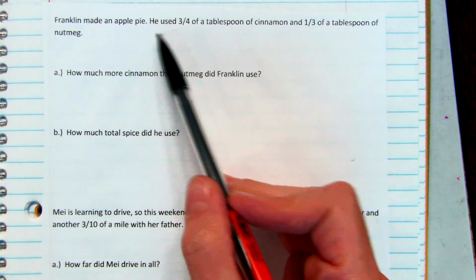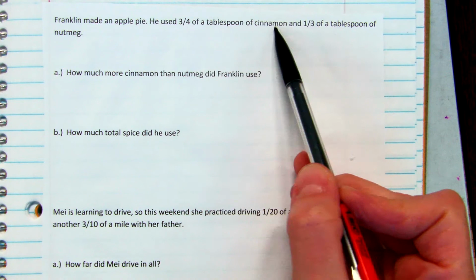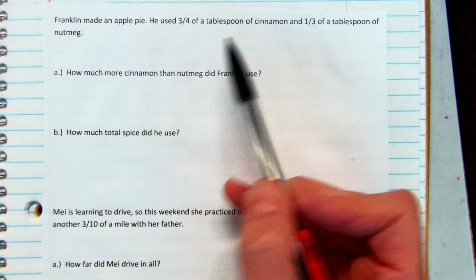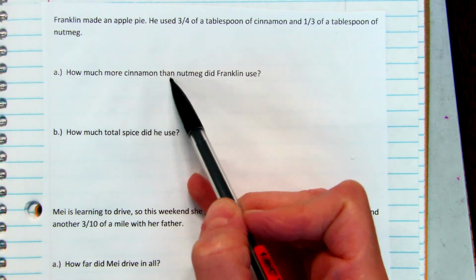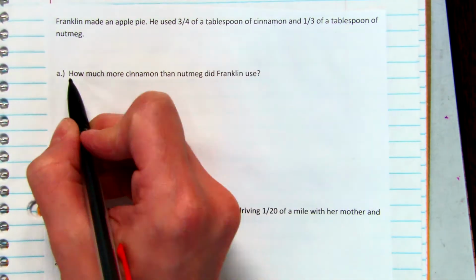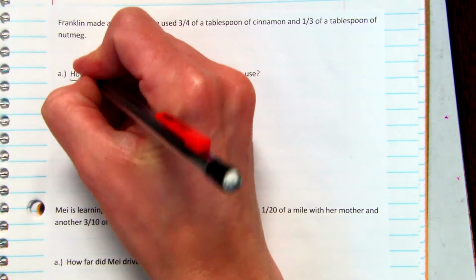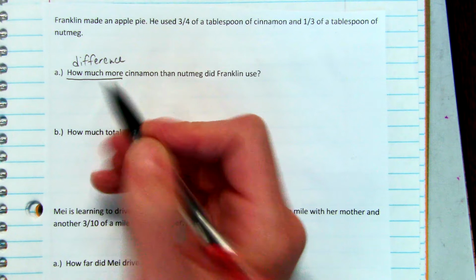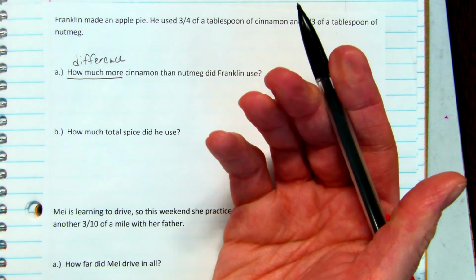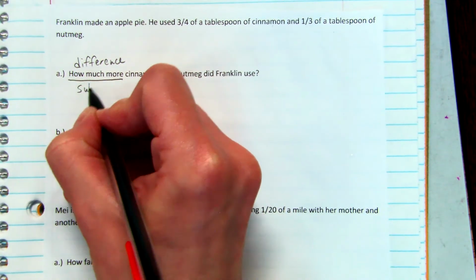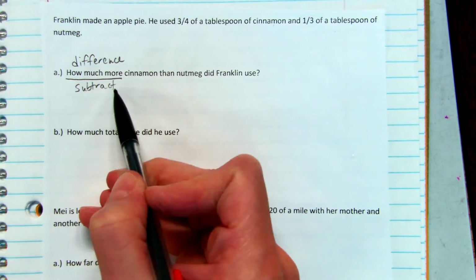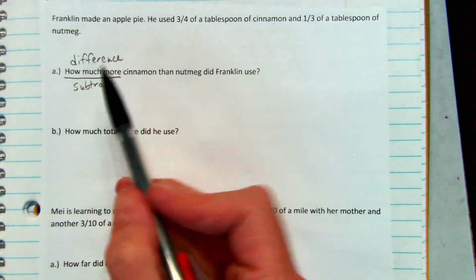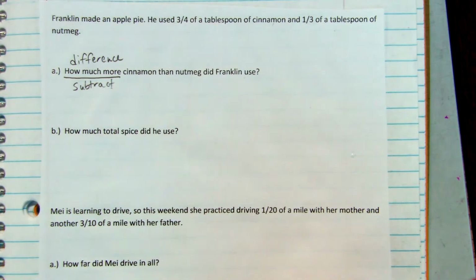He's making an apple pie. He used 3/4 of a tablespoon of cinnamon and 1/3 of a tablespoon of nutmeg. And he wants to know how much more cinnamon than nutmeg did Franklin use. When I say how much more, that means they're looking for a difference. And when we're looking for a difference, are we going to add or subtract? Subtract. So when I see how much more, that's a clue that we're subtracting because we're looking for the difference between things. And if you don't remember, difference is a word that means subtraction, the answer to a subtraction problem.